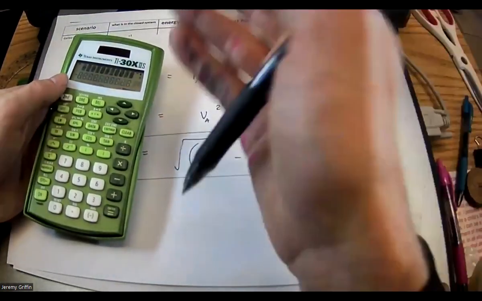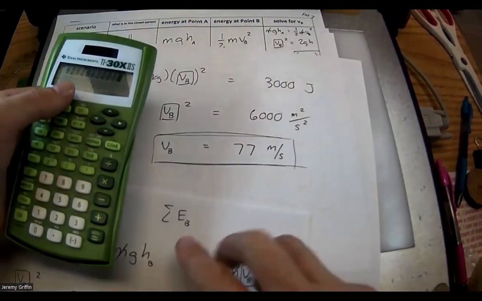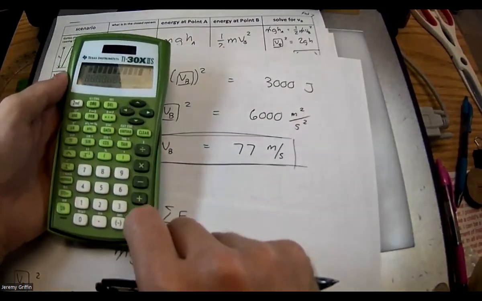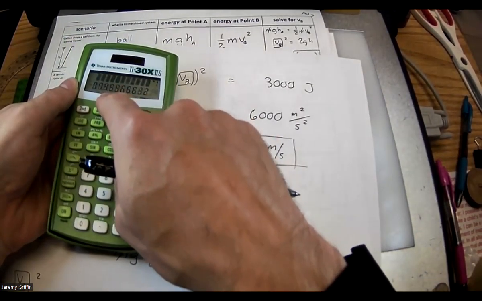Now, there's only one number that can pop up on my screen. What does that number have to be? It's like 77 and change. Let's see if it is. Moment of truth. 77. Bam. Meters per second. There you go.